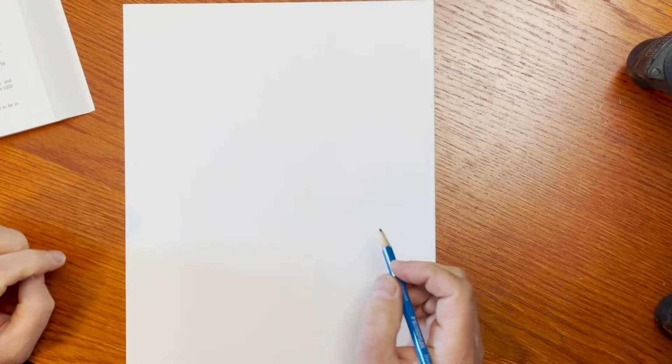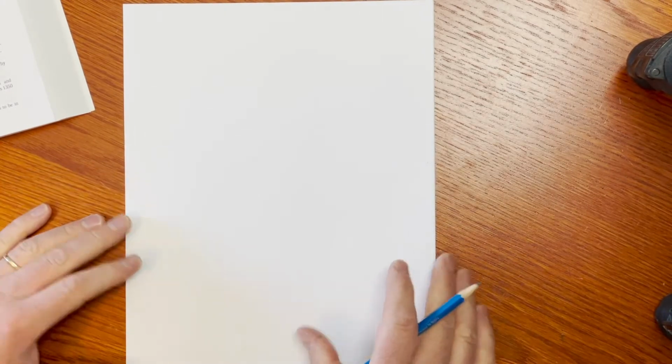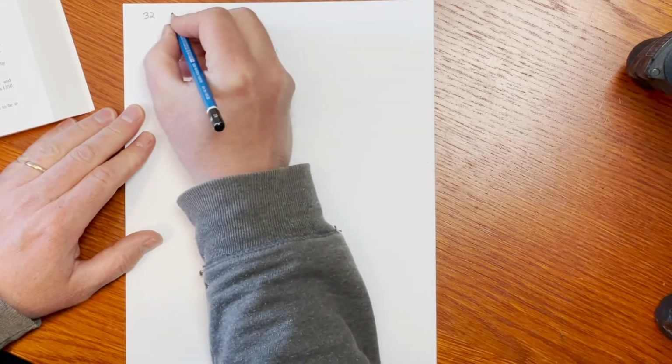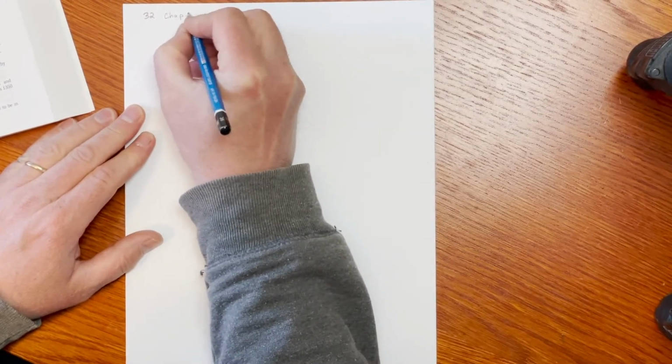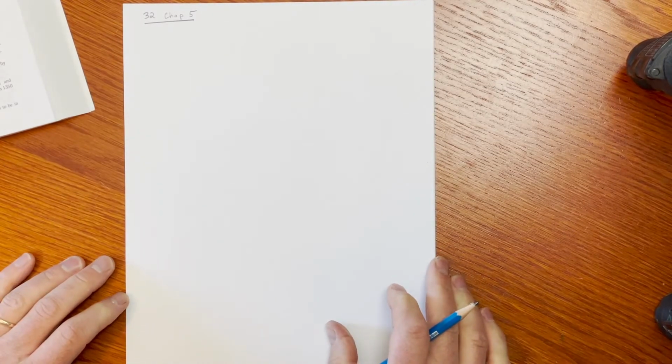Okay, let's look at another example of using force diagrams to compute accelerations, and this is going to be from number 32 in chapter 5. This problem says that you've got two children that are pushing horizontally on another child that's inside of a wagon. One of the children is exerting a force of 75 newtons, the other is exerting a force of 90 newtons, and there's friction of 12 newtons.